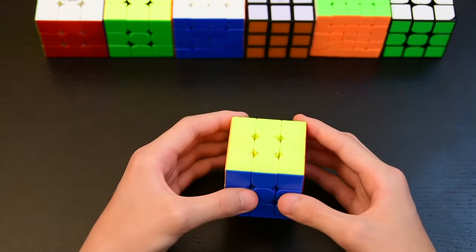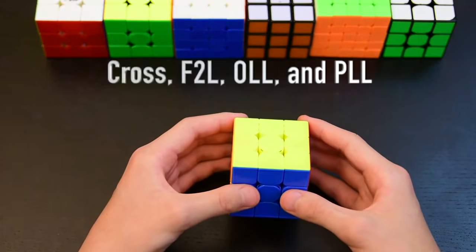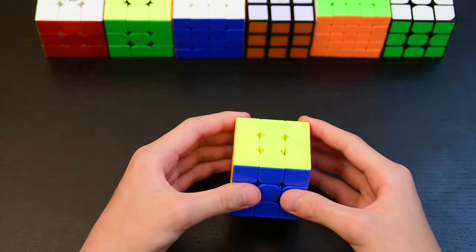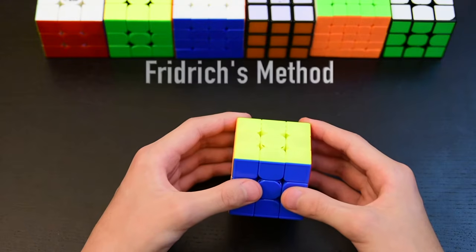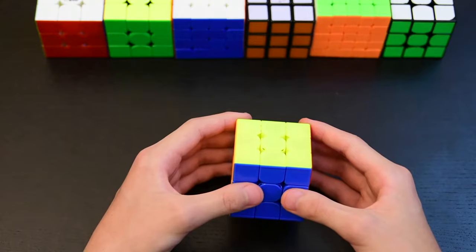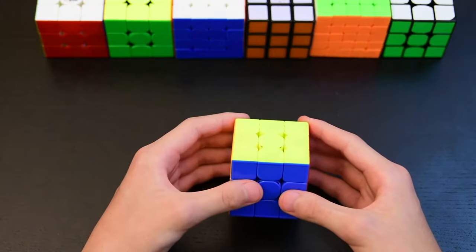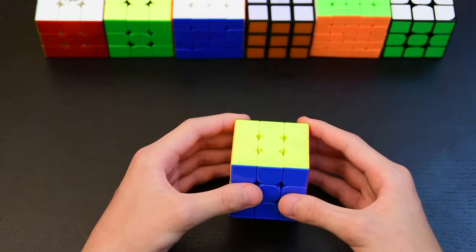These four steps are also known as CFOP, which stands for cross, F2L, OLL, and PLL. This method was developed and made popular by Jessica Fridrich, so the method is also called the Fridrich's method. Either way, this method is more efficient than what I taught in my beginner's method tutorial and will help you get your times down and make your solving much more efficient. If you're looking to get more into cubing and getting faster at it, then this video is for you. So, let's get into the first step.